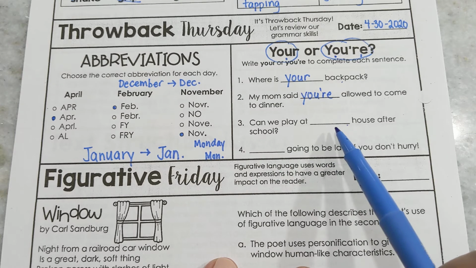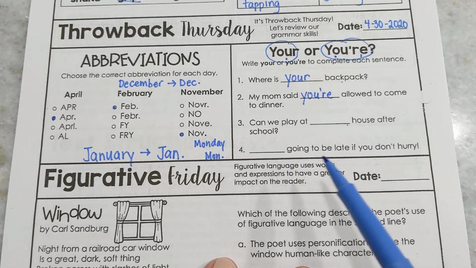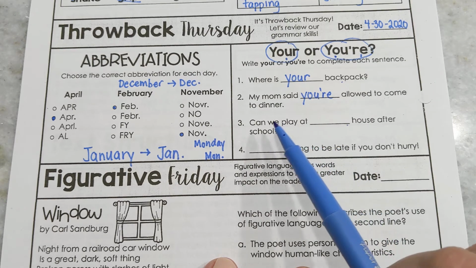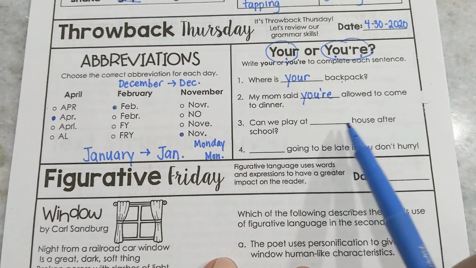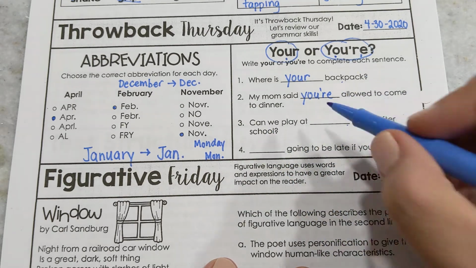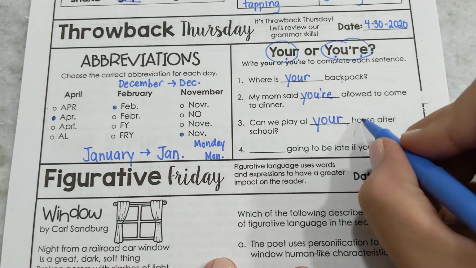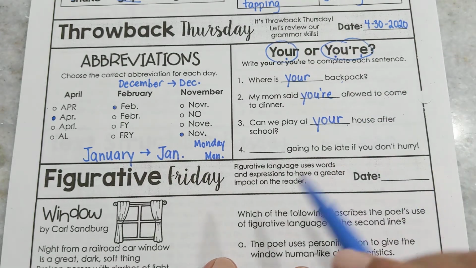Can we play at your house after school? Does the house belong to you? Or am I saying, can we play at you are house after school? That didn't make sense, did it? I'm showing possession. The house belongs to you.